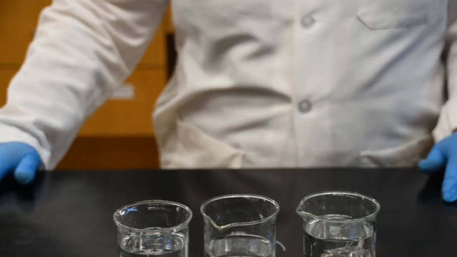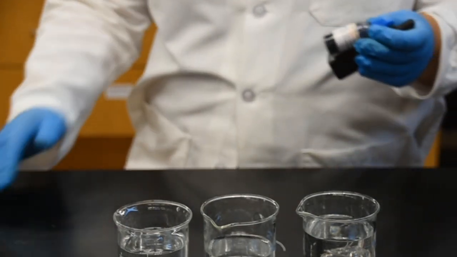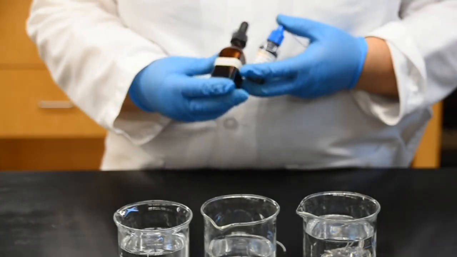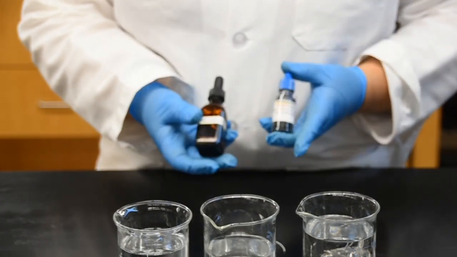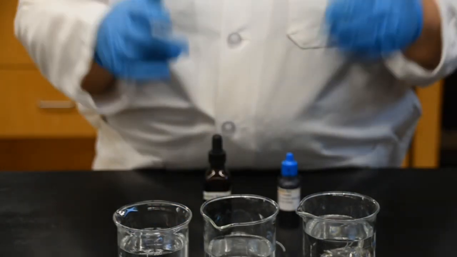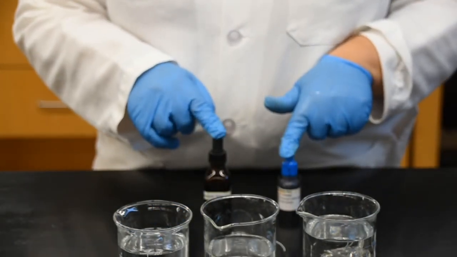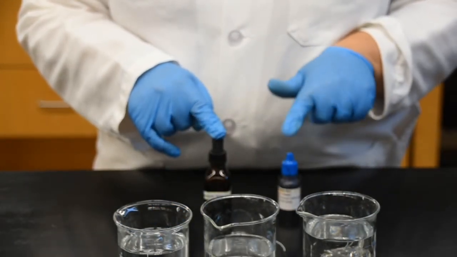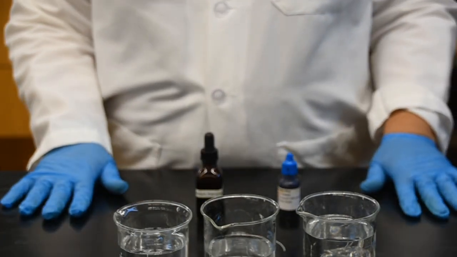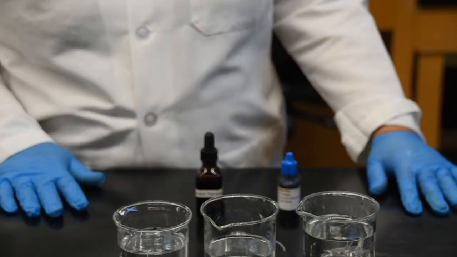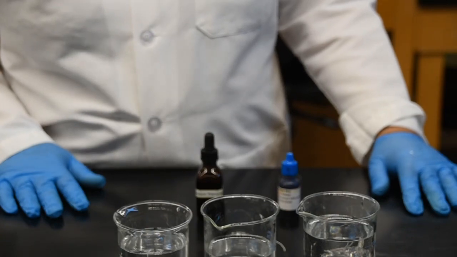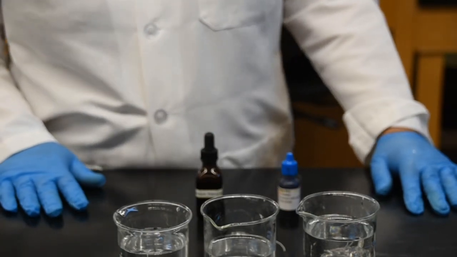So to test this, we're going to be using two dyes. One is our methylene blue, and the other one is potassium permanganate. So what you would do, first of all, you will go ahead and search these two dyes, again methylene blue and potassium permanganate, and look for their molecular weight. So when you find that information, you guys are going to enter it on the chart in your lab, where it asks you for the molecular weight of these two samples.